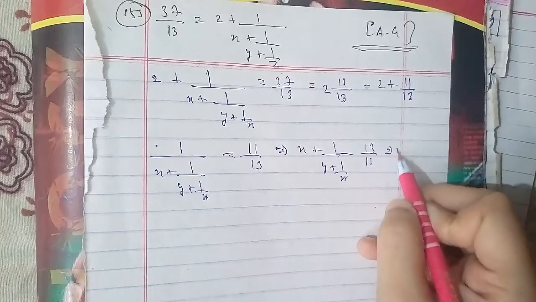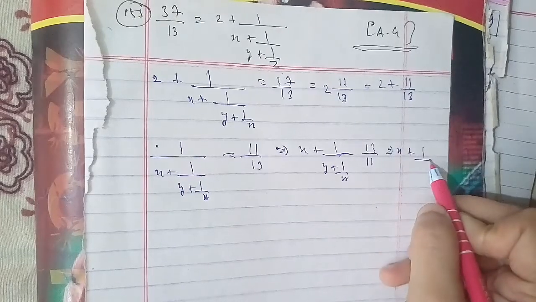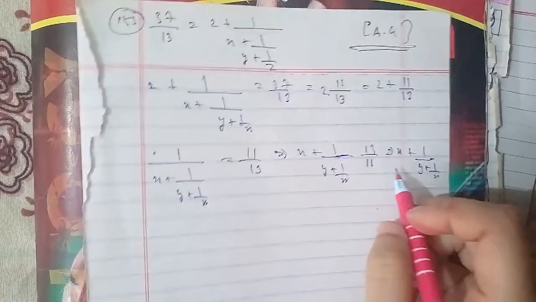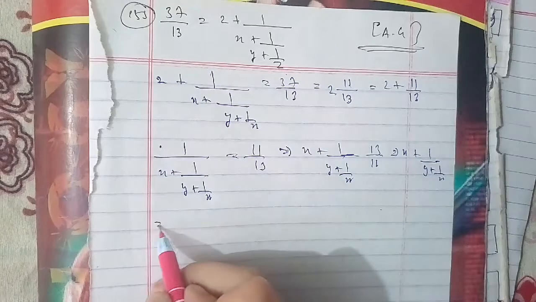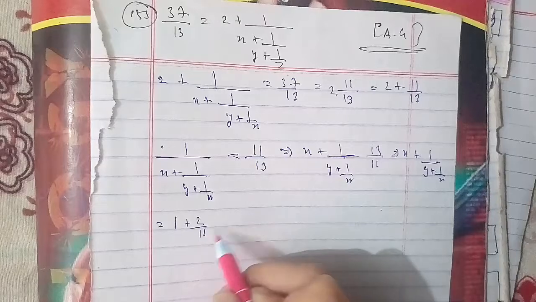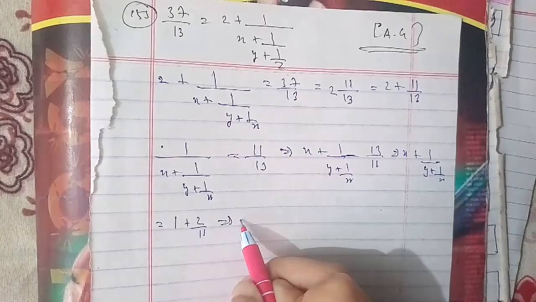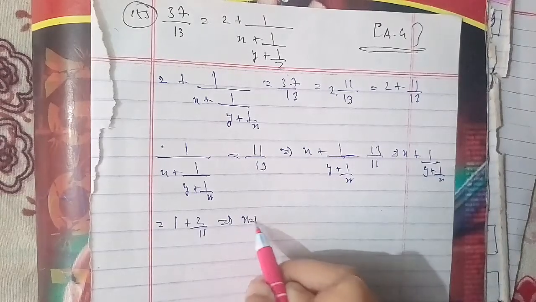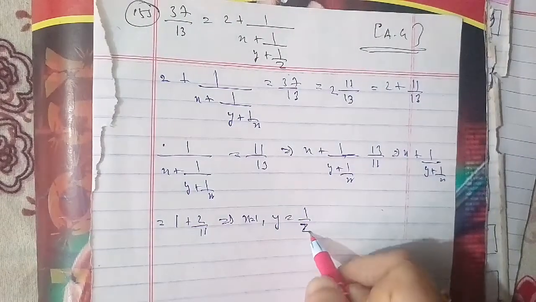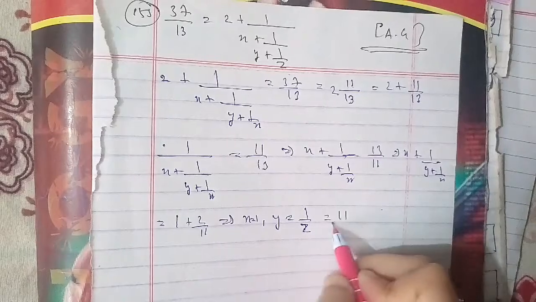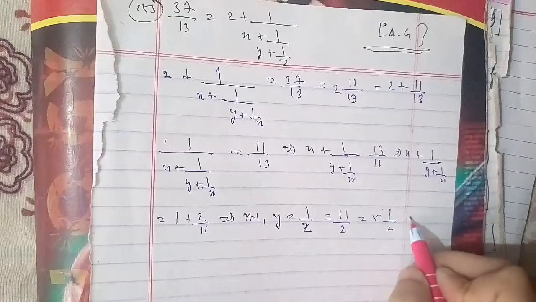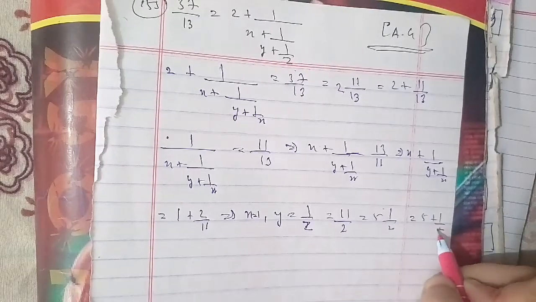That is equal to x plus 1 upon y plus 1 upon z, that is equal to 1 plus 2 upon 11. That is further x equals 1, and y plus 1 upon z is equal to 11 upon 2, which is further equal to 5 and 1 by 2, or we can say 5 plus 1 by 2.